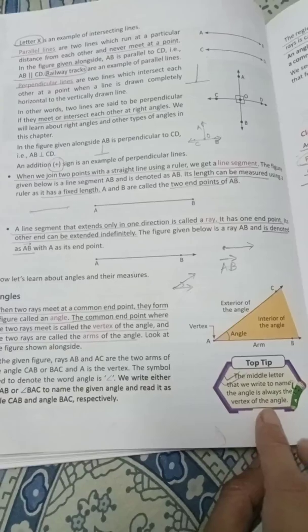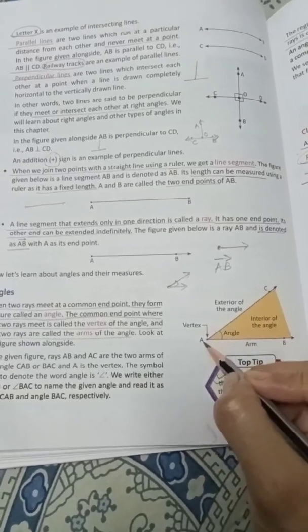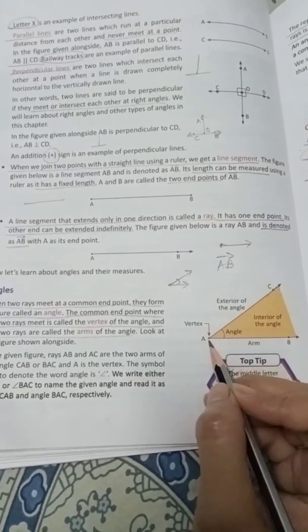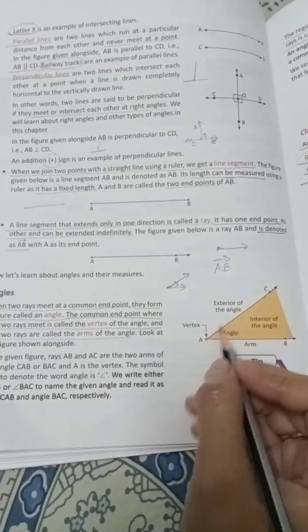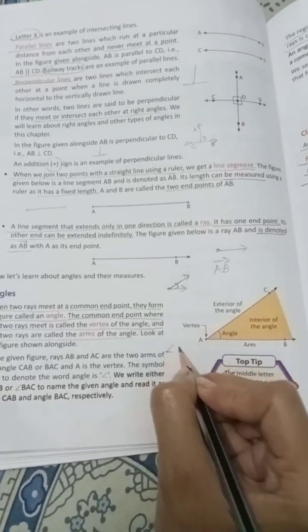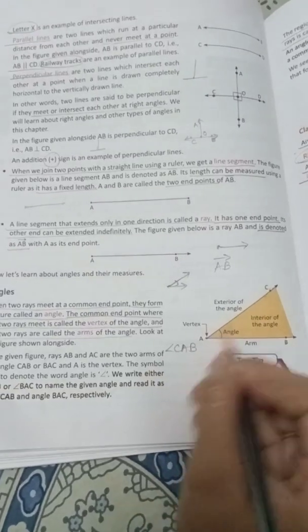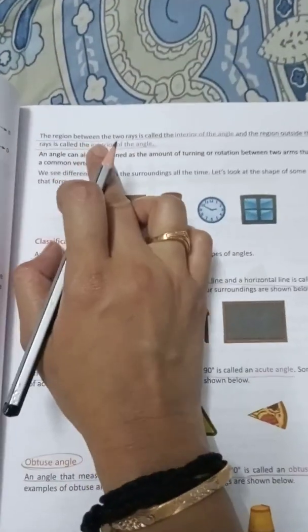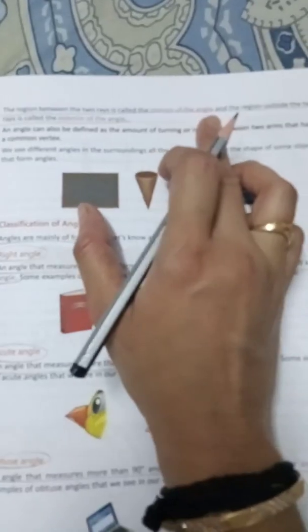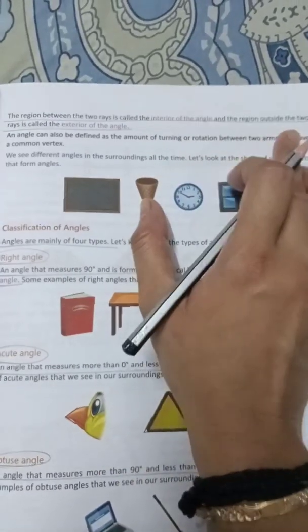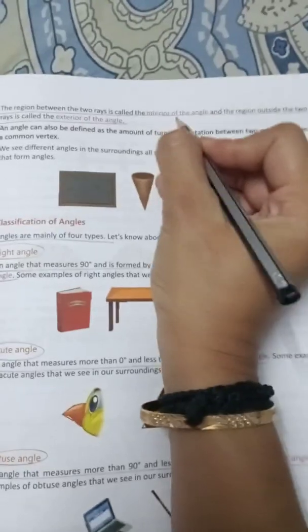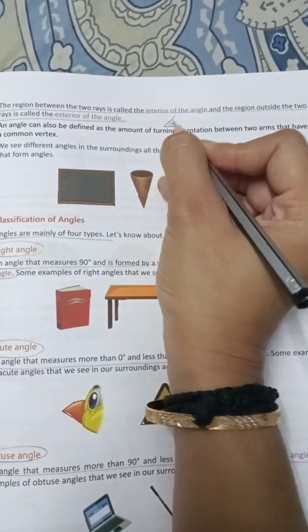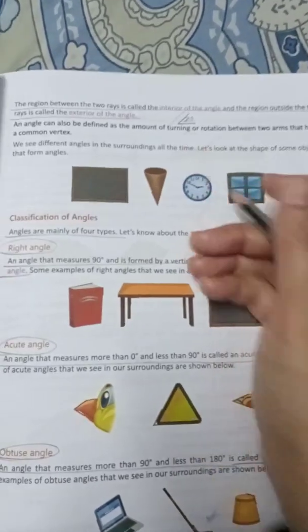The middle letter that we write to name the angle is always the vertex of the angle. Look at this, arms AC and AB. So we write this angle as angle CAB or angle BAC. Remember that vertex A lies in the center only. The region between the two rays is called the interior of the angle, and the region outside of the two rays is called the exterior. If I draw an angle, this is interior and outside is exterior.